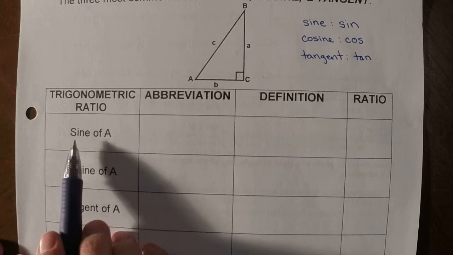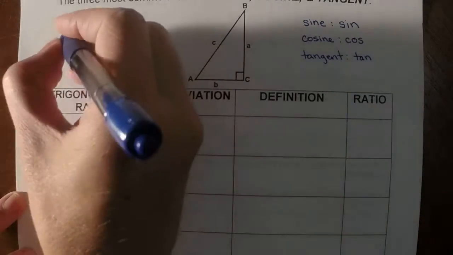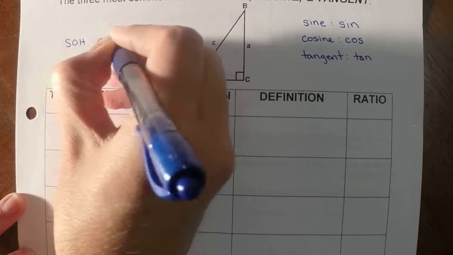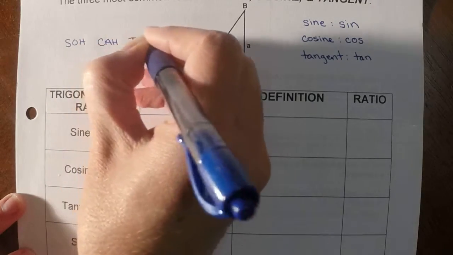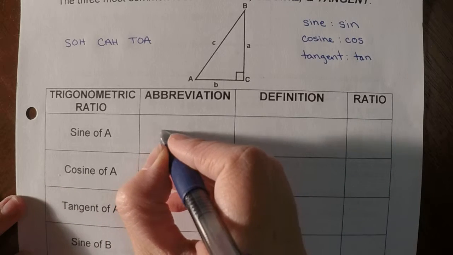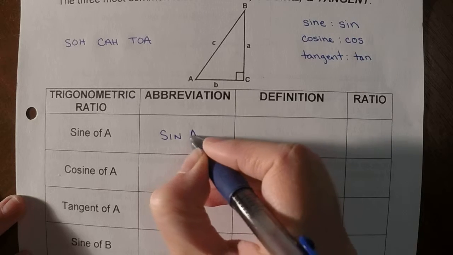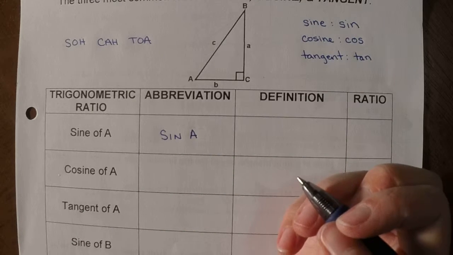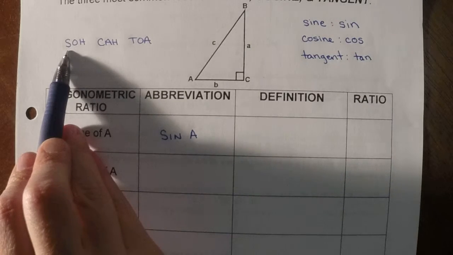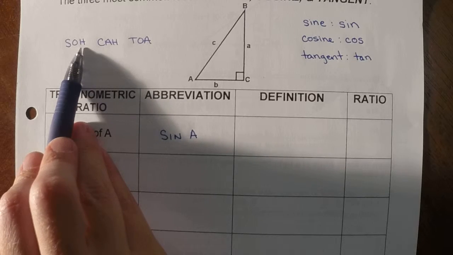So it says, what is the sine of A? Well, I'm going to write it down here so we can reference it. Sine of A, the abbreviation we already said would be sine or sin, A. So that's the sine of A. And then by definition, sine is going to be O for opposite, H for hypotenuse.